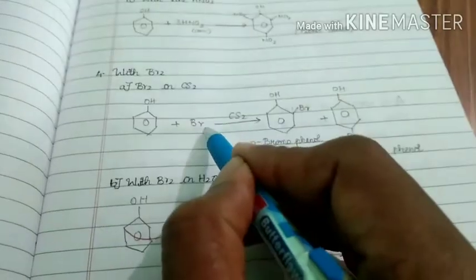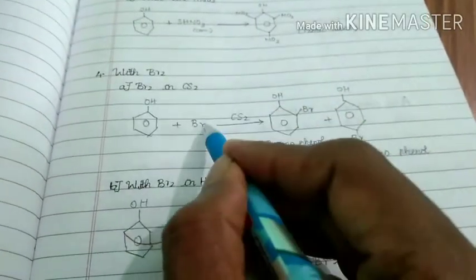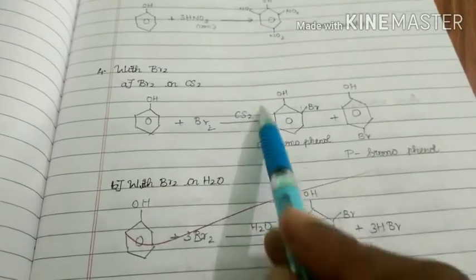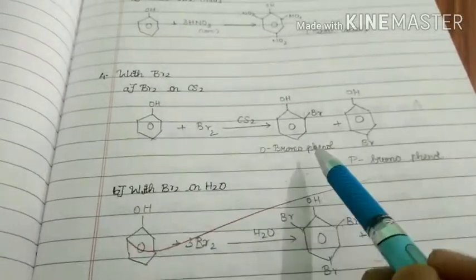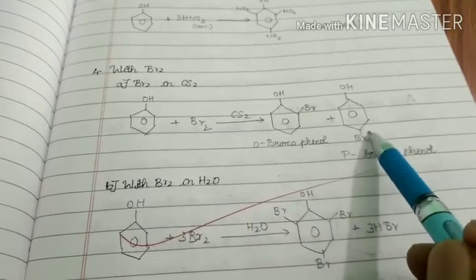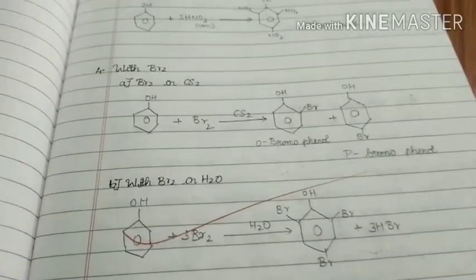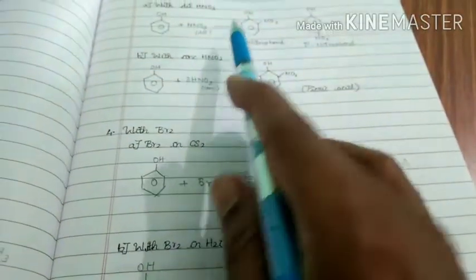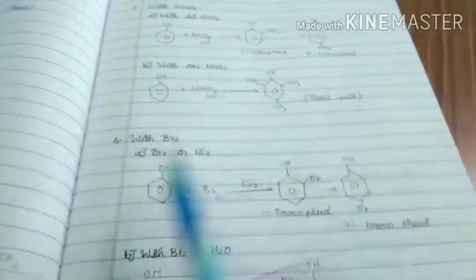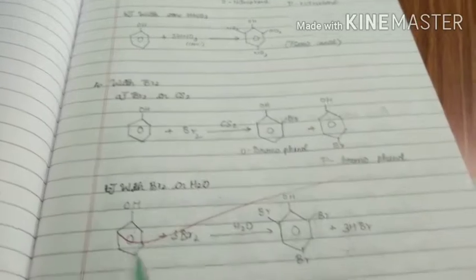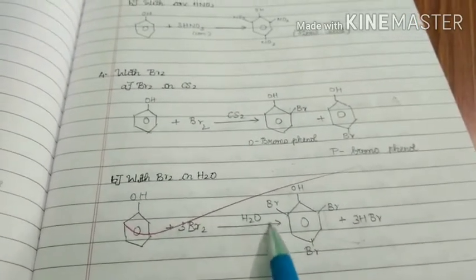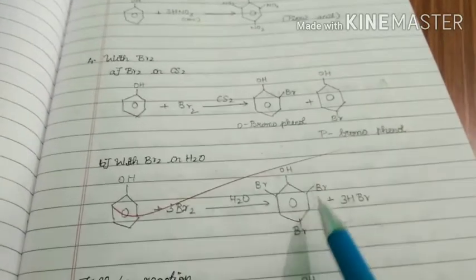Next, the reaction with bromine. Here also two types of reactions are present. First reaction: when phenol reacts with bromine in the presence of CS2, we get ortho-bromophenol and para-bromophenol, like the first reaction in the case of HNO3. But when phenol reacts with bromine in the presence of water, we get a tribromophenol.